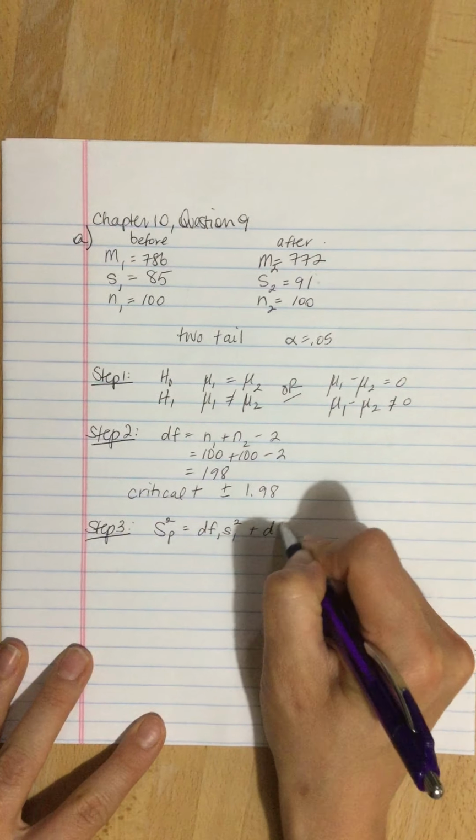So this is 715,275 plus 819,819, all divided by 198. Running out of space here. Let's see if I can make it work.